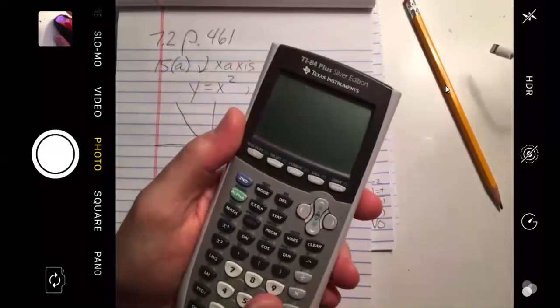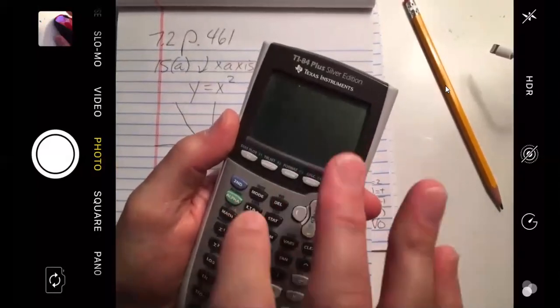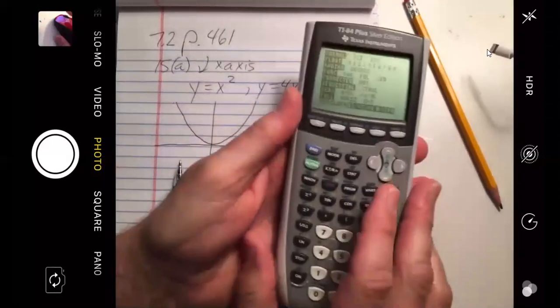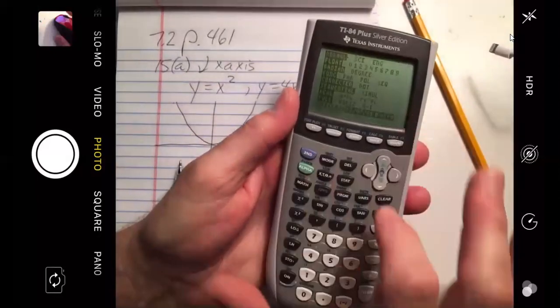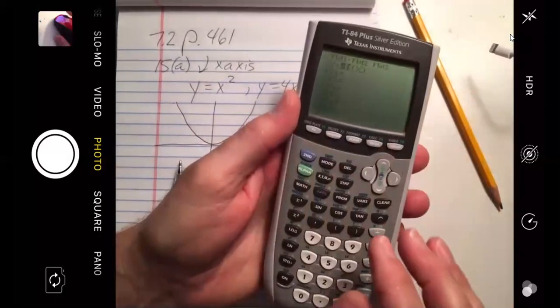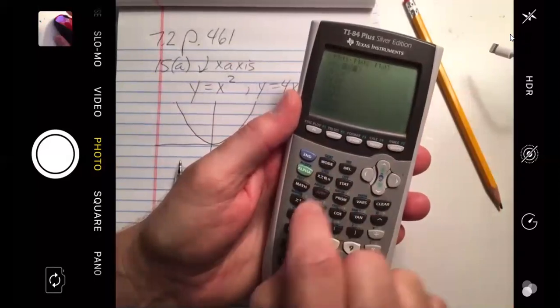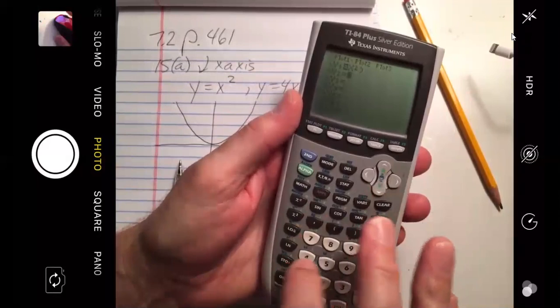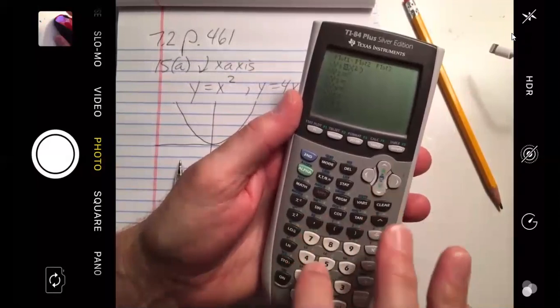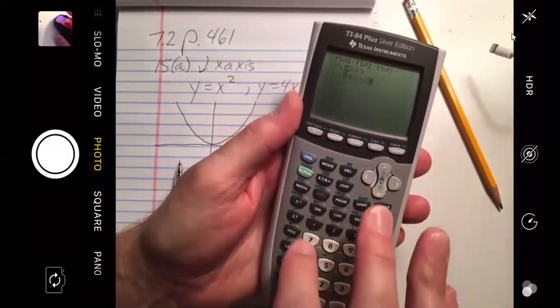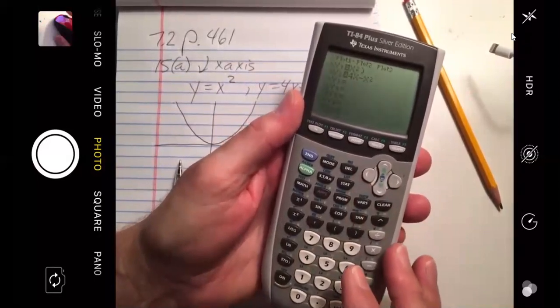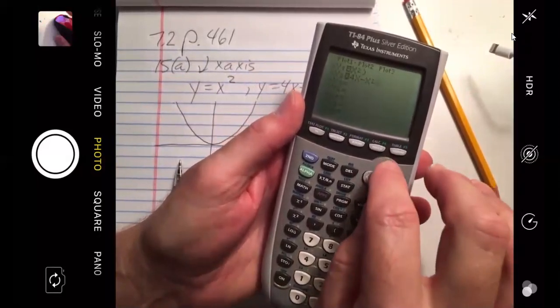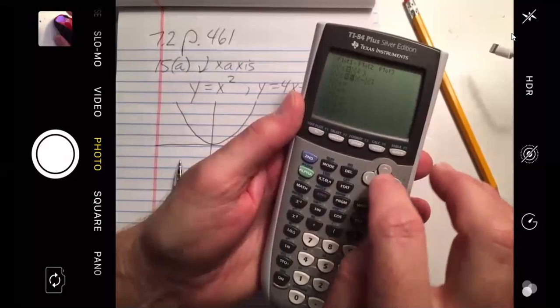So I'll put both of them on the screen. So x squared, 4x minus x squared. Oops, not going to work because I got that extra parentheses up on that line. I'll get rid of that.